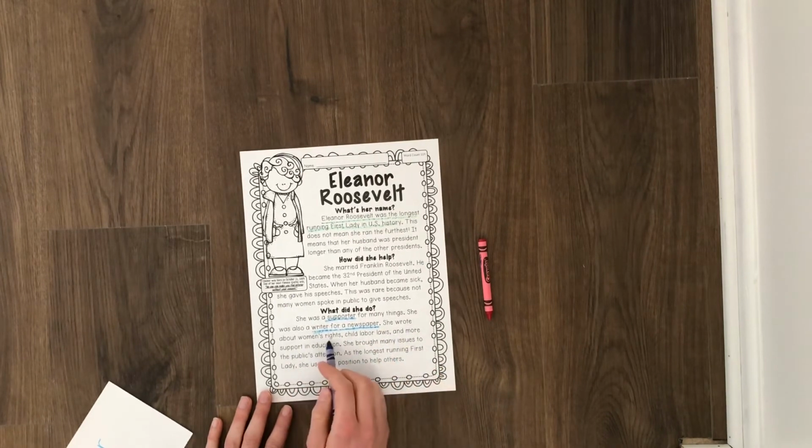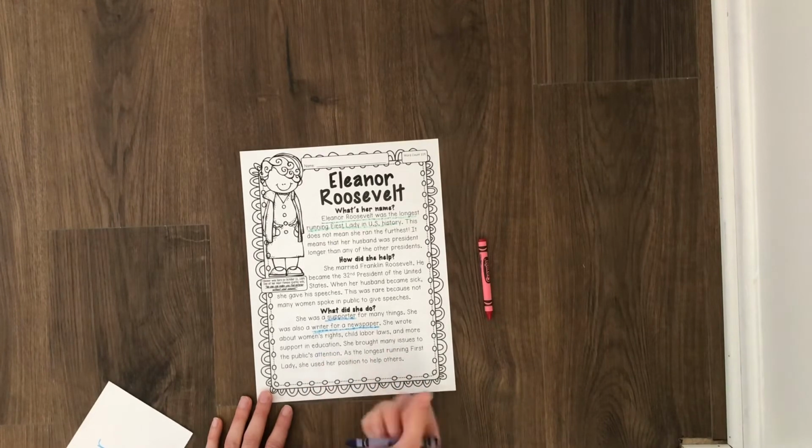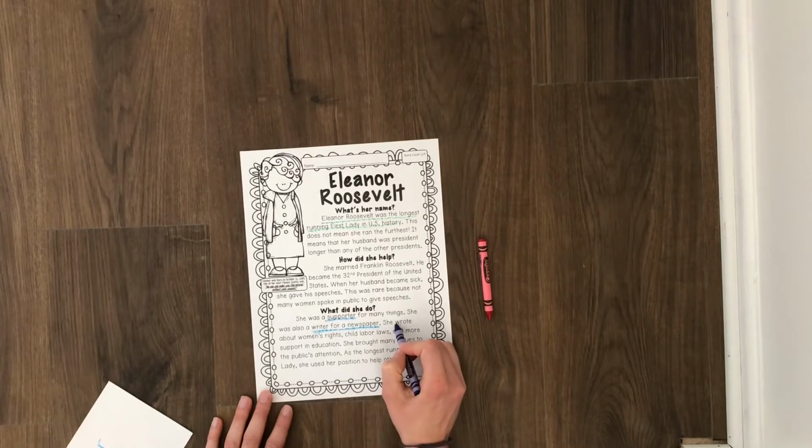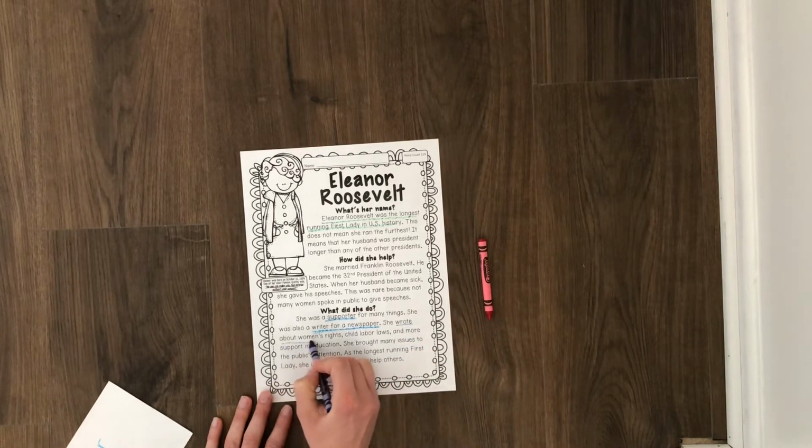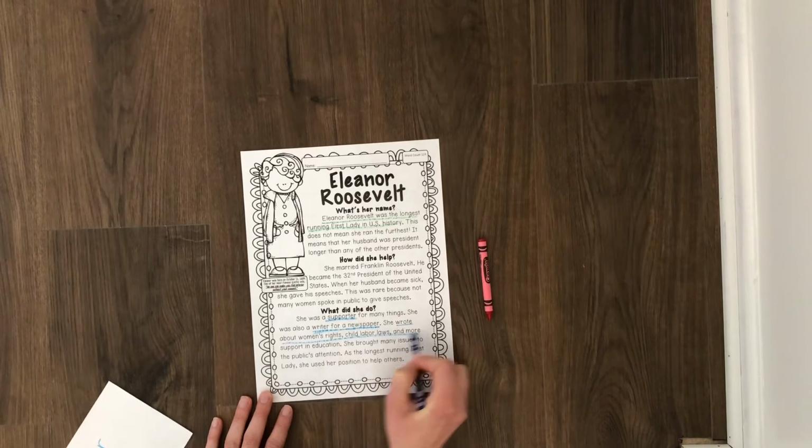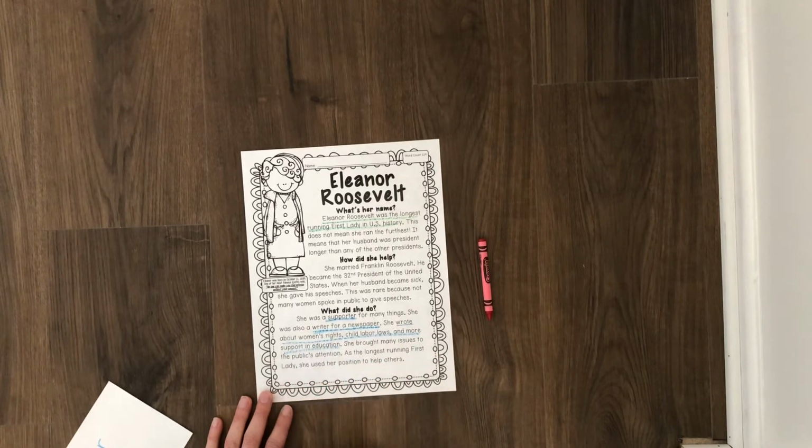She wrote about women's rights, child labor laws, and more support in education. Okay, you could underline that too. She brought many issues to the public's attention. As the longest running First Lady, she used her position to help others.